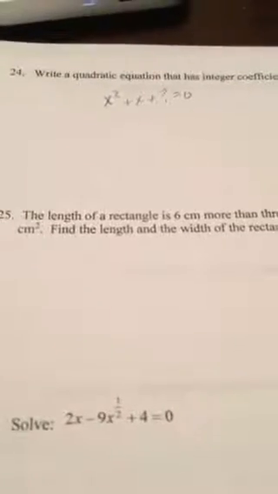Alright, number 25. The length of a rectangle is 6 centimeters more than 3 times the width. The area of the rectangle is 45 centimeters squared. Find the length and the width of the rectangle. Write an equation to solve the problem.